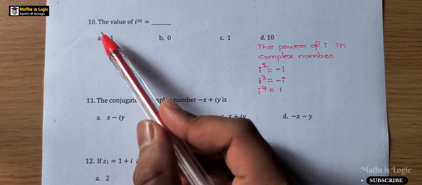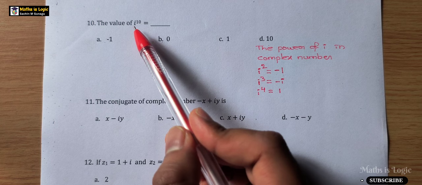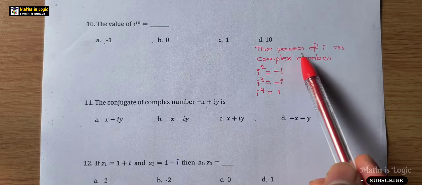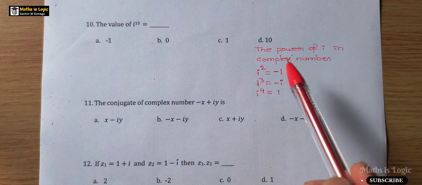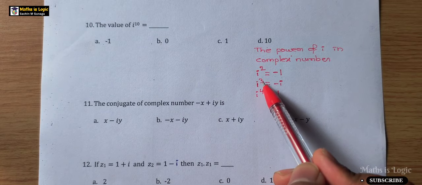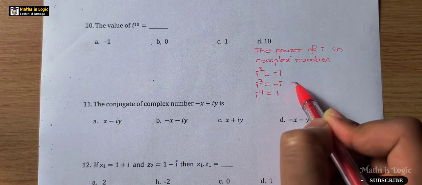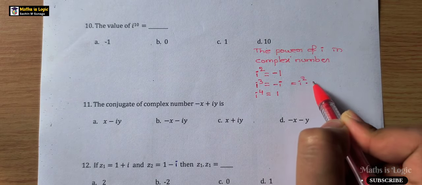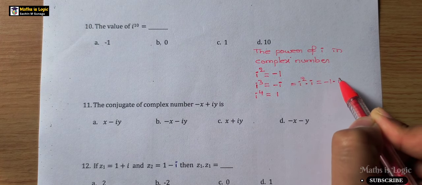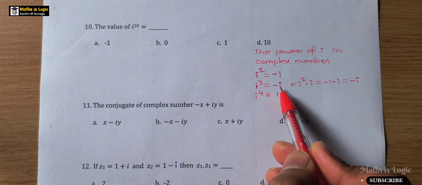So next, question number 10. The value of i to the power 10 is equal to question mark. So if you want to find out the value of i to the power 10, we should know the powers of i in complex numbers. We know that i square value is minus 1. Next, i to the power 3 value is minus i, because this i to the power 3 can be written as i square into i. So we know i square is minus 1. So minus 1 into i is nothing but minus i. Therefore, i cube value becomes minus i.